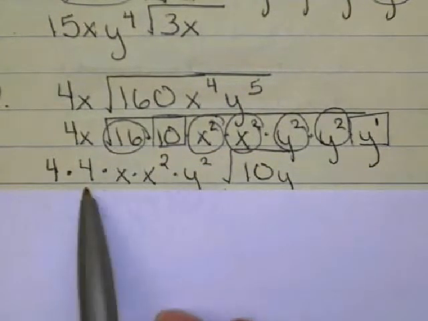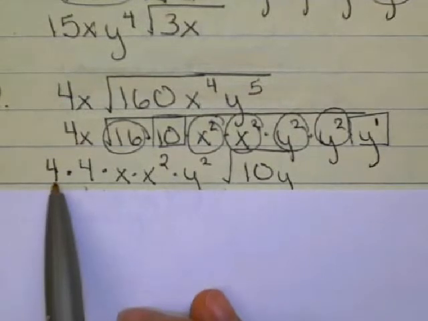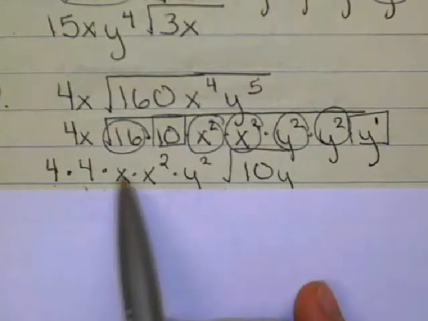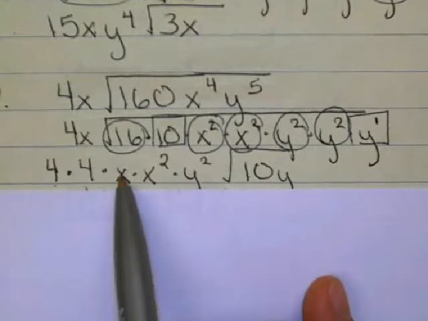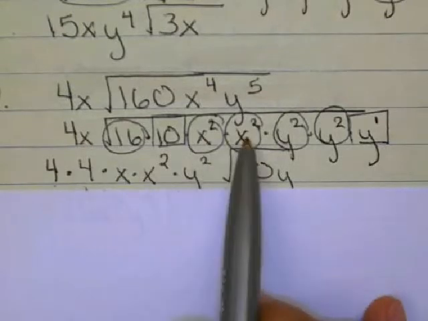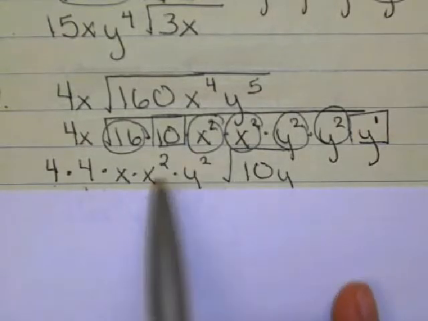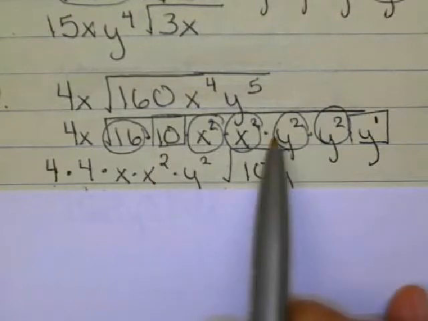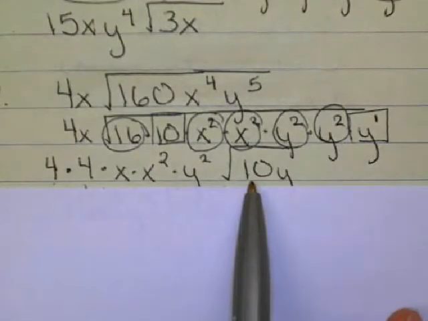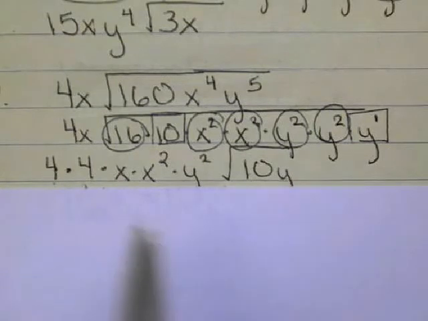When the 16 comes out, it becomes a 4, multiplied of course by the other 4 that was already out there. This x comes from here, x is already there. Then I have 2x squared, and then 2y squared as well. And then on the inside I'm left with 10y.